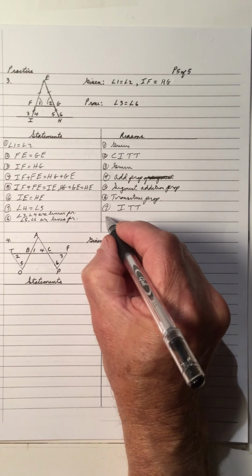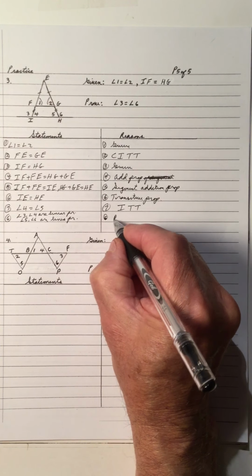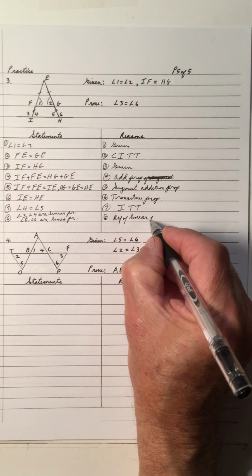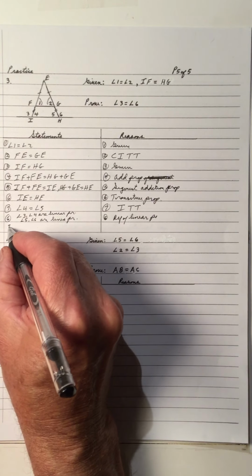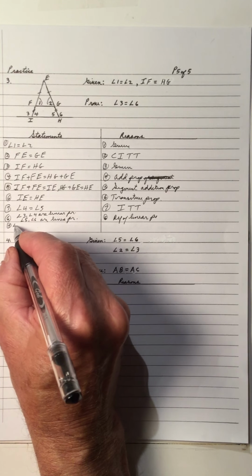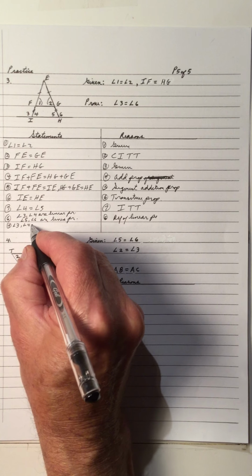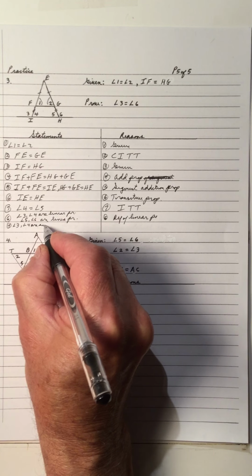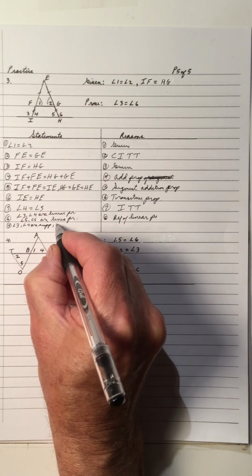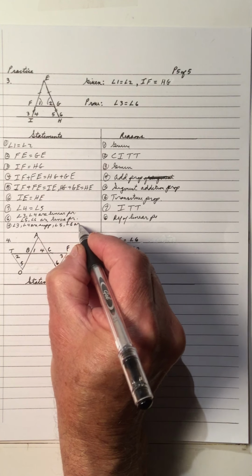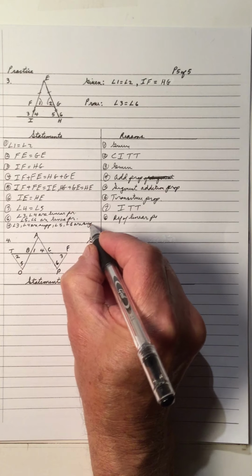That's the definition of a linear pair. As a result, angle 3 and angle 4 are supplementary, and angle 5 and angle 6 are supplementary.